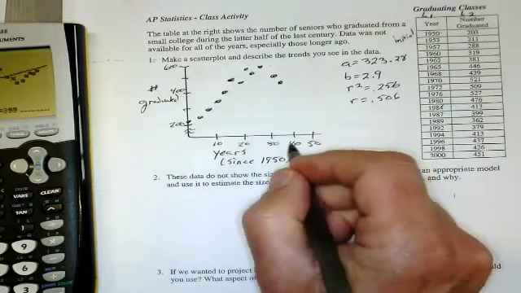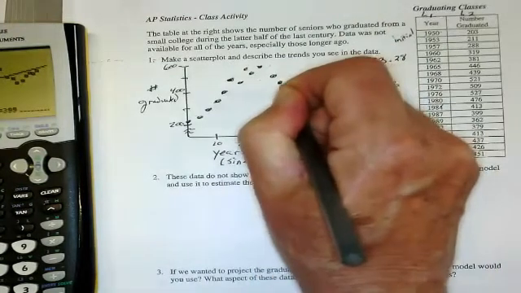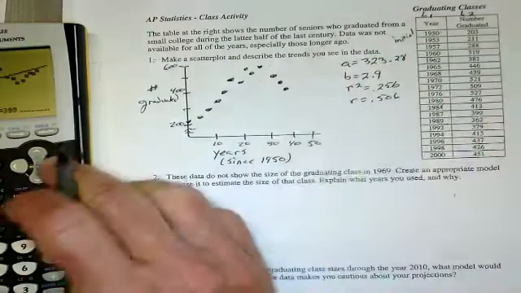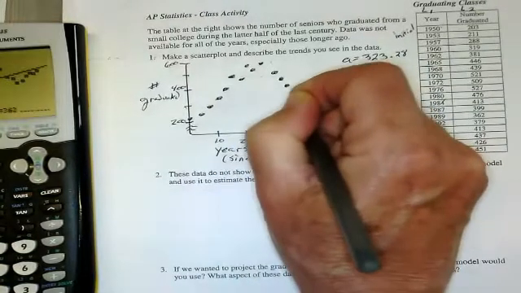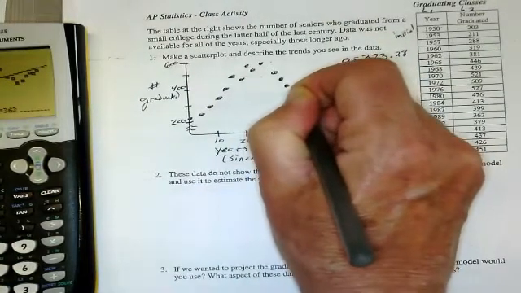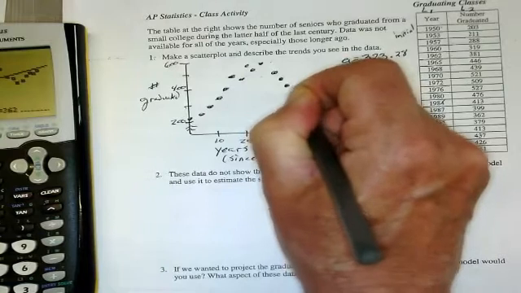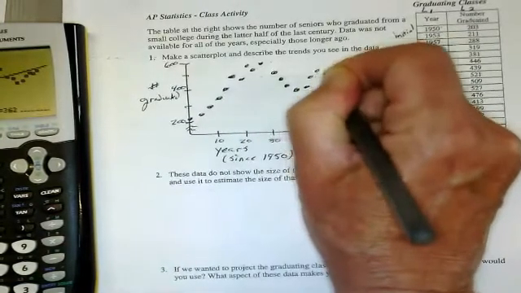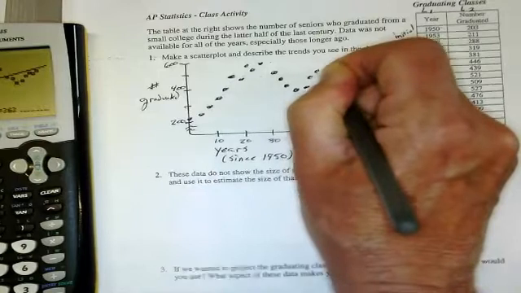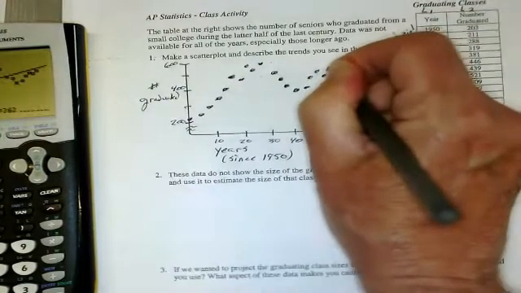At 37, it's 399. 39, it's 362. Okay, so there's our graph.